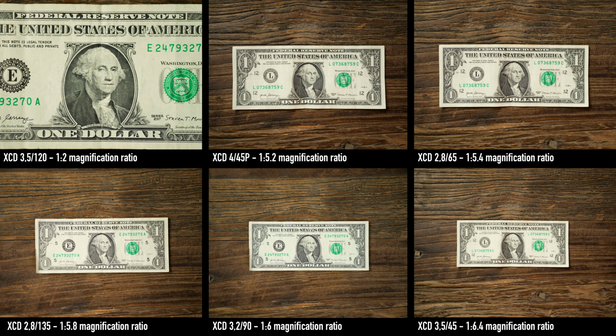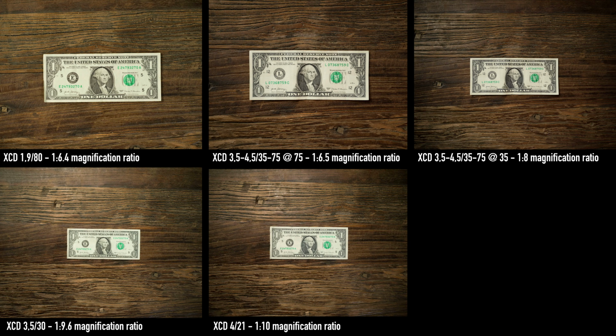This will show you how close you can focus and how large the subject will be vis-a-vis the sensor at the minimum focus distance. Of course, we see that the 120 3.5 macro lens takes the cake with its 1:2 magnification ratio. But the three that follow, the 45p, the 65 2.8, and the 135 2.8 are no slouches here either. But we do see that those wider angle lenses struggle a bit more when it comes to magnification ratio.